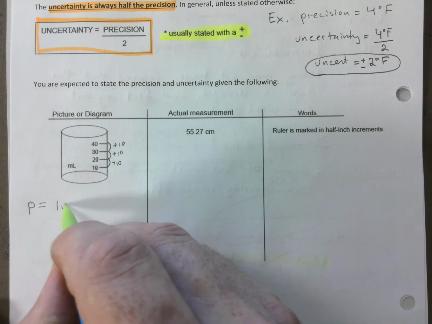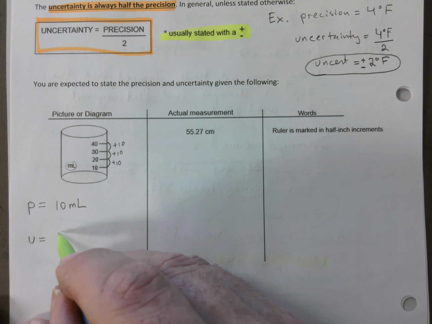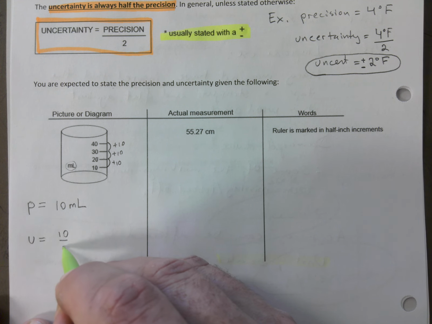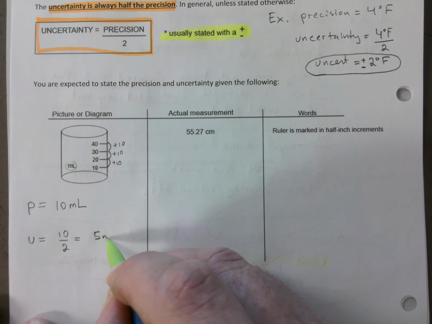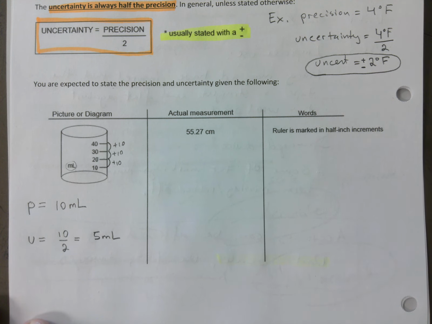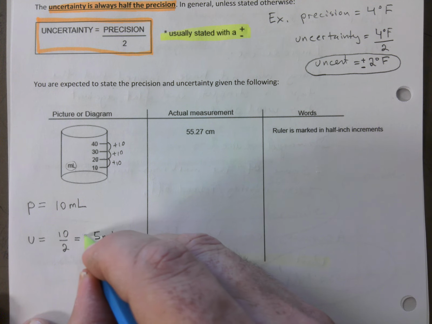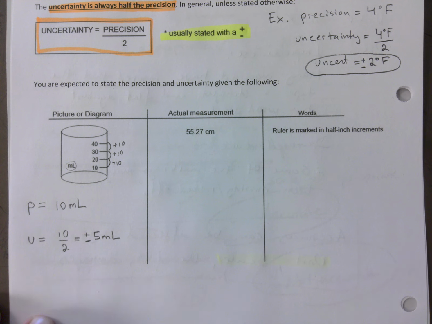So 10, what are our units here? Milliliters, so you put that down. That is the precision of this device. And therefore, what's my uncertainty? You guessed it, it's 10 divided by 2, so it's 5 mLs. I'll tell you a little secret. If you forget the plus or minus here, you're going to be all right, okay? But technically, when it's uncertainty, we go plus or minus 5.